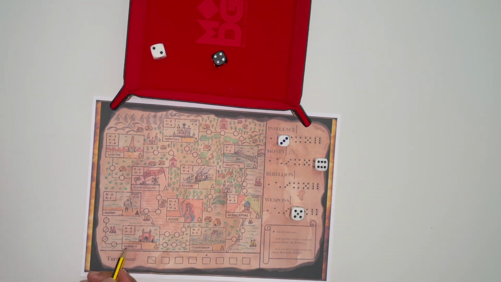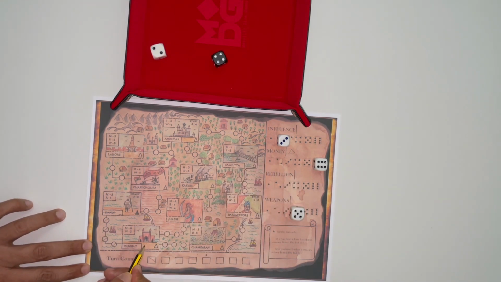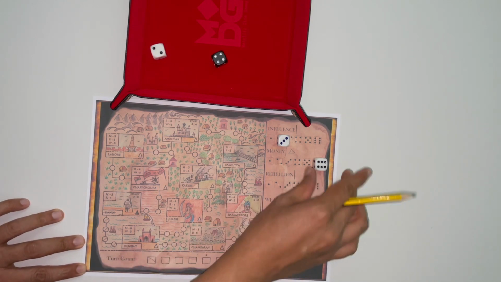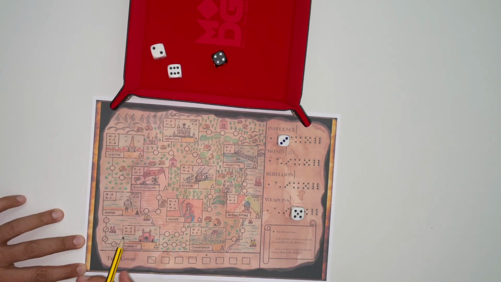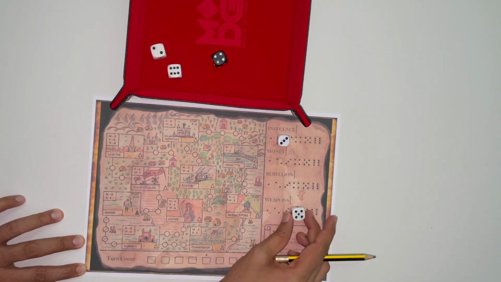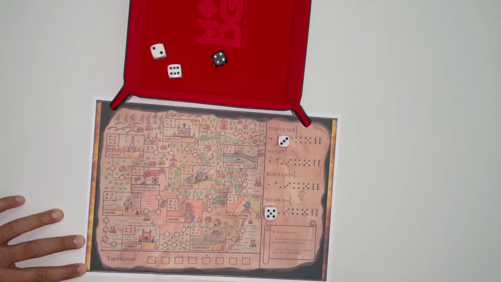I use one of the influence values to get into Bombay. That's the only way we can free a territory. You have to actually reach there. Then I use the money dice and I use 3 from the weapon. And then I've freed Bombay. I cross out the name and I free up the triangle.